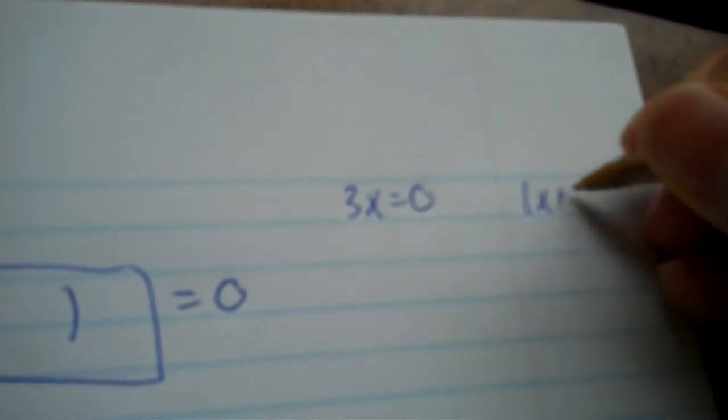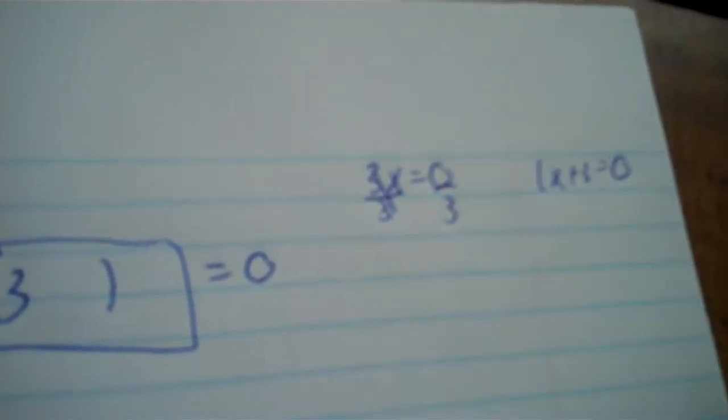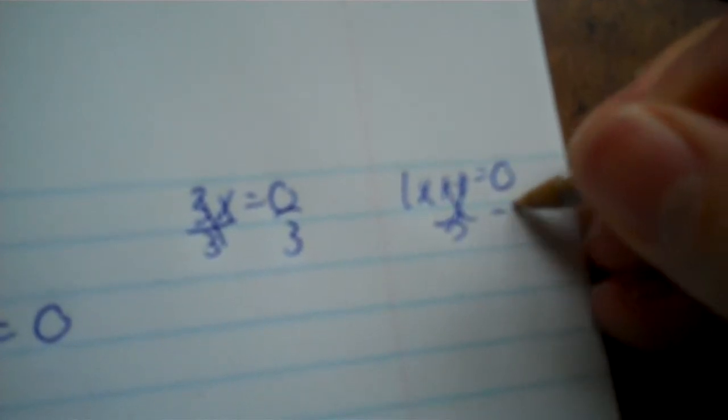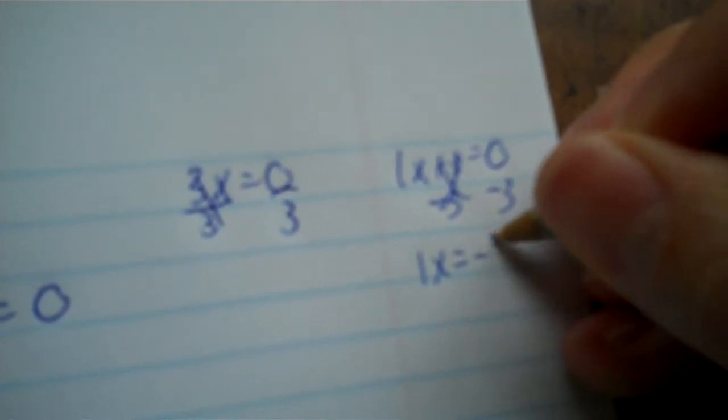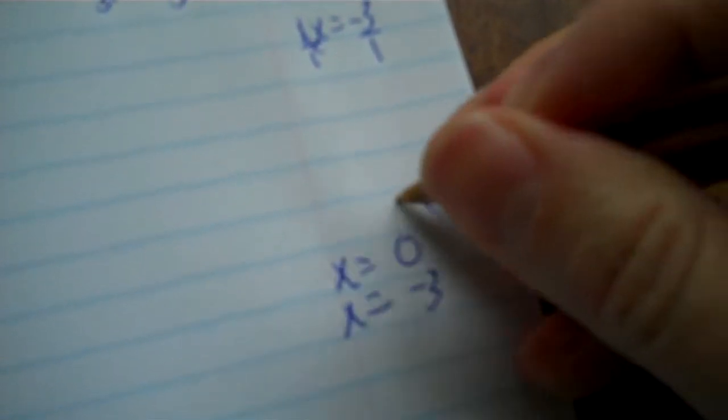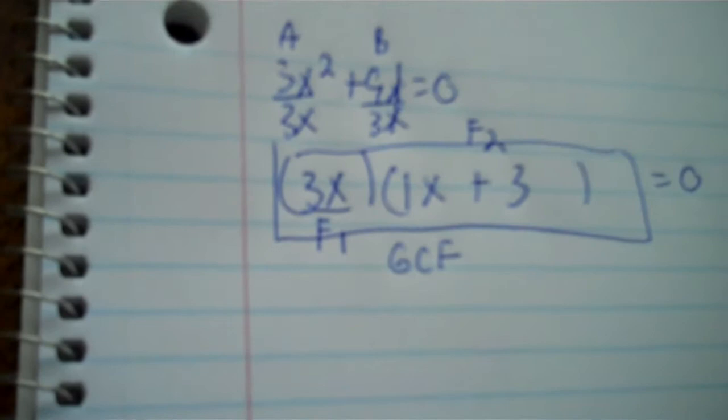Okay, so 3x could equal 0, or 1x plus 3 could equal 0. So you just divide by 3 here, and 0 divided by 3 is 0. You minus 3, then divide by 1, and you get negative 3. Okay, those are your two answers. That's how you solve a quadratic equation with A and B. Okay, just factor out the GCF.